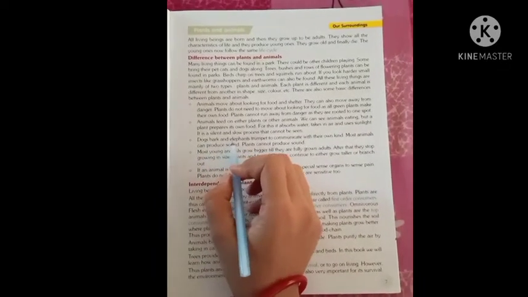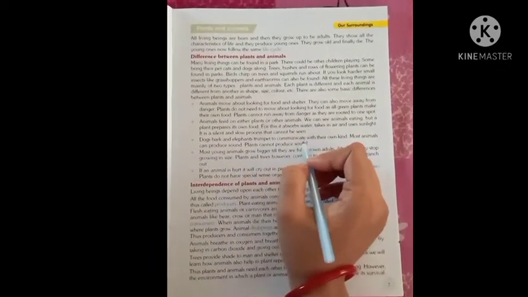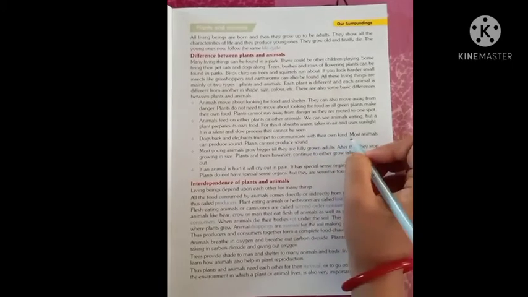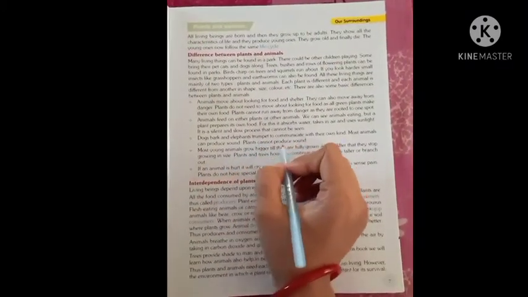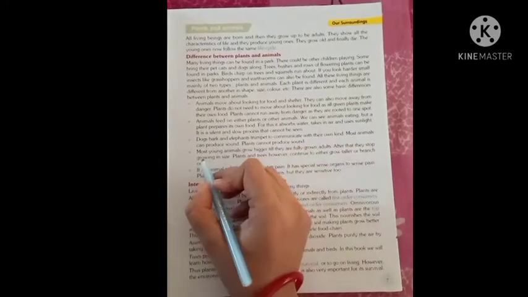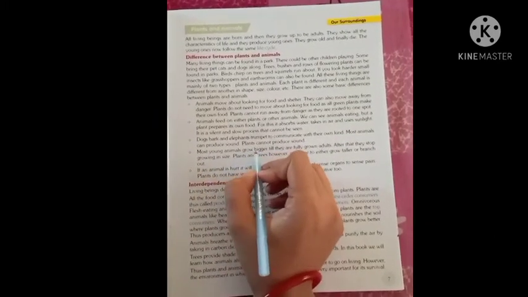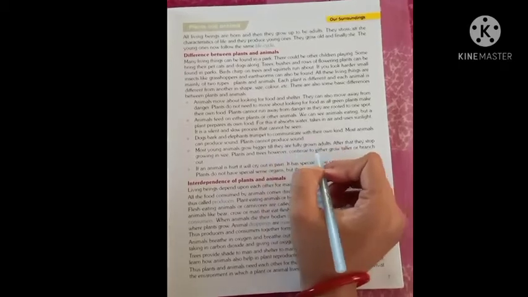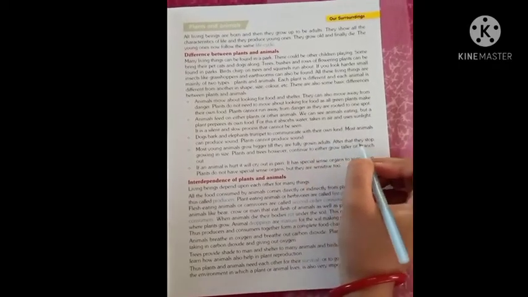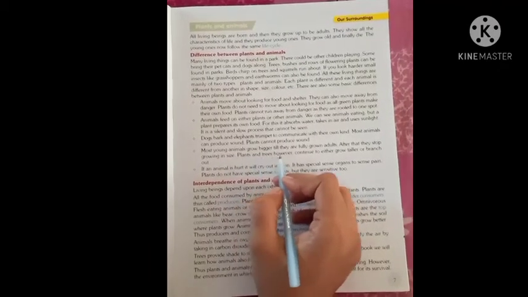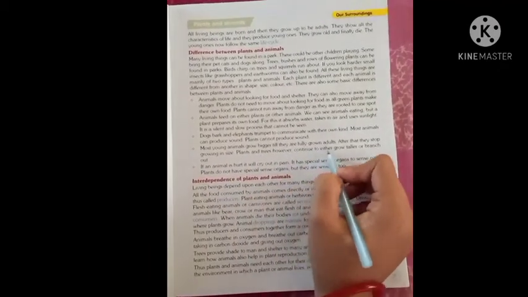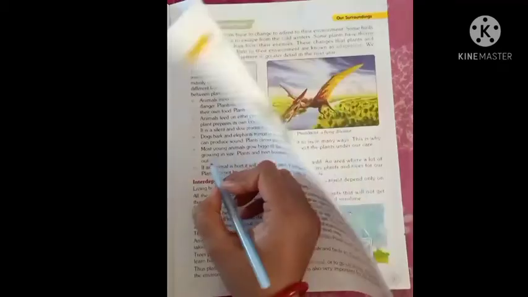Dogs bark and elephants trumpet to communicate with their own kind. Most animals can produce sound. Plants cannot produce sound. Most young animals grow bigger till they are fully grown adults. After that, they stop growing in size. Plants and trees, however, continue to either grow taller or branch out.